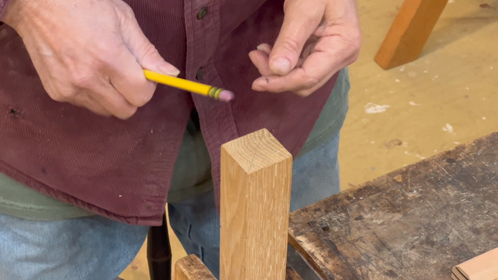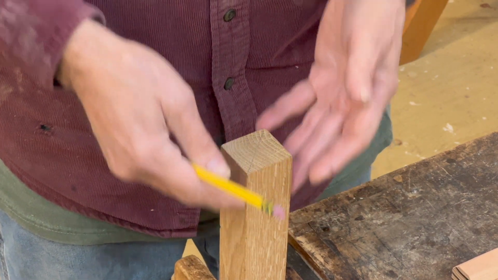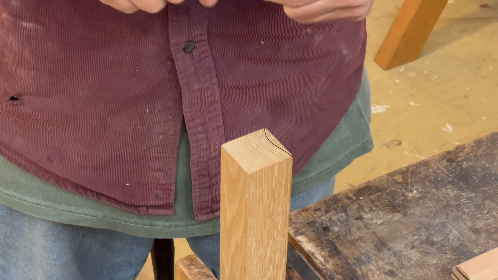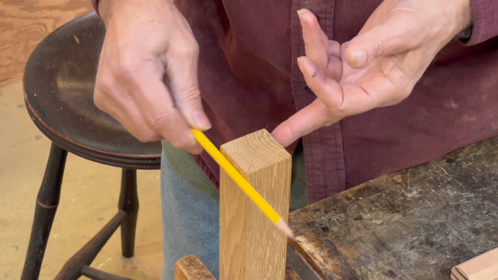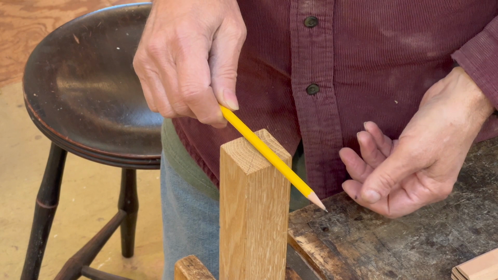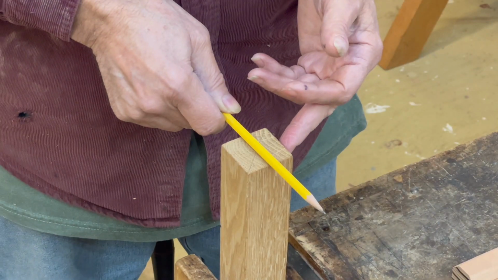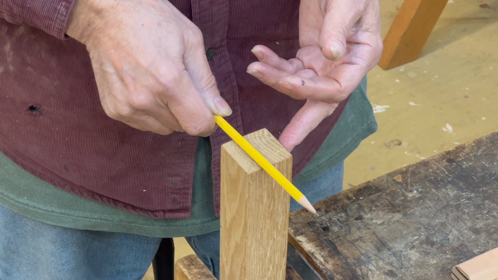So if you look at this, this is a white oak board, a white oak leg blank, and you can see that the growth rings are going roughly parallel to these two edges. So the growth rings will be called the tangential plane, because you're talking about being tangent.